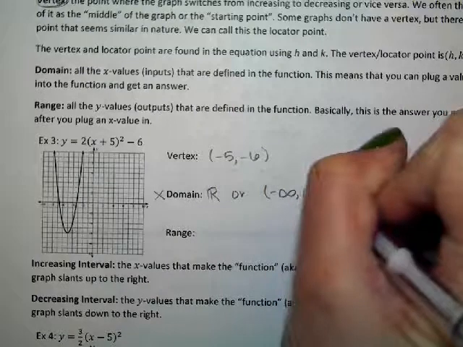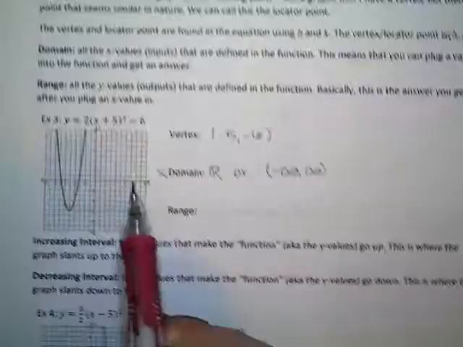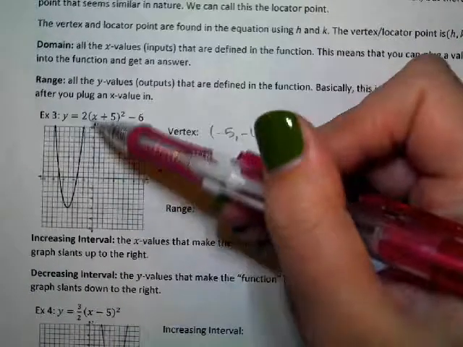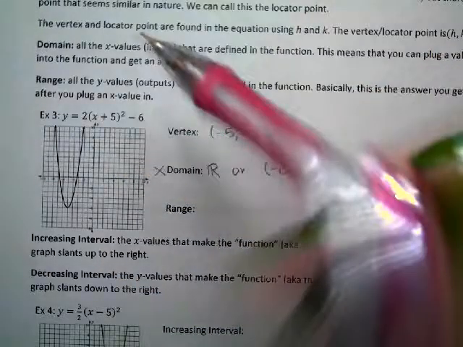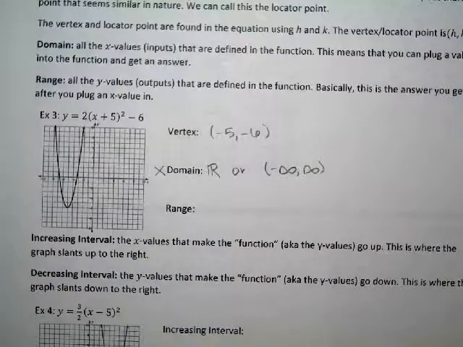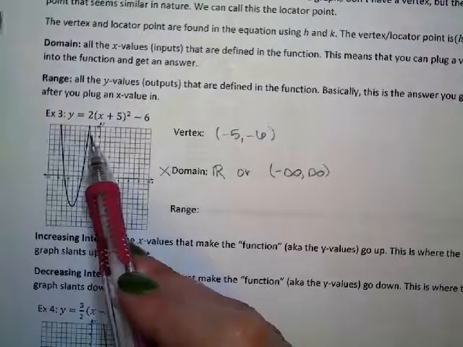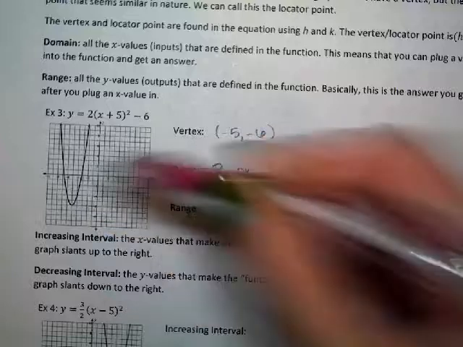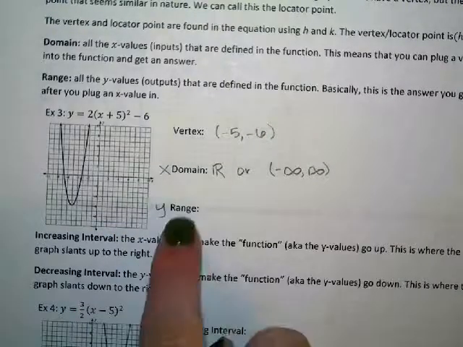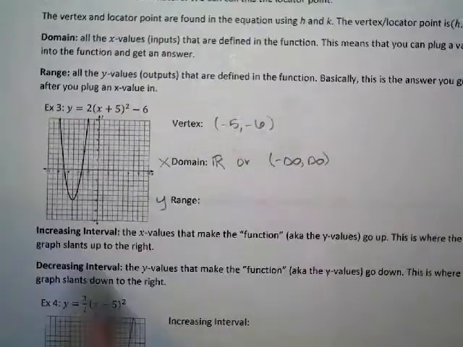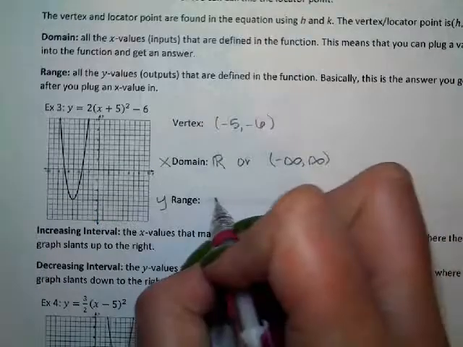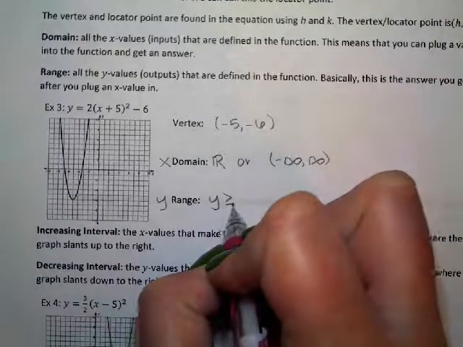Now for the range, we can see, just like with those V-shaped graphs, that these graphs do not go up and down forever. Because they're U-shaped, they'll go forever in one direction, but in the other direction they're going to stop suddenly. This particular graph goes up forever, but in the down direction it stops. Can you tell which y value, because range is a y value, it stops suddenly at? -6. So here we're going to say y is greater than or equal to -6.